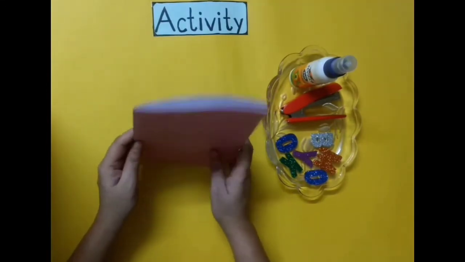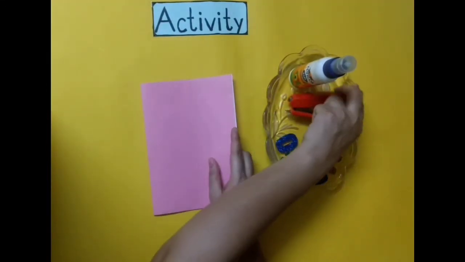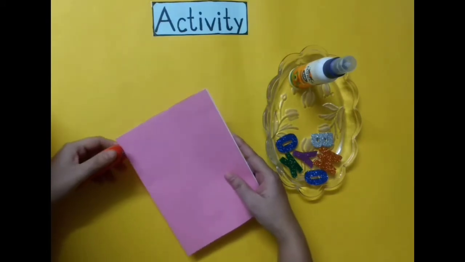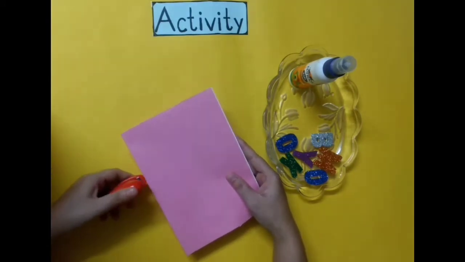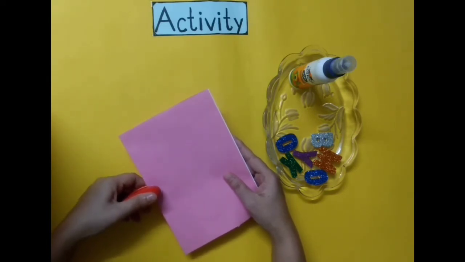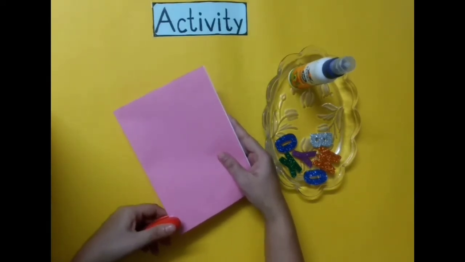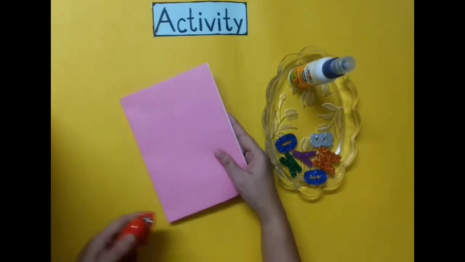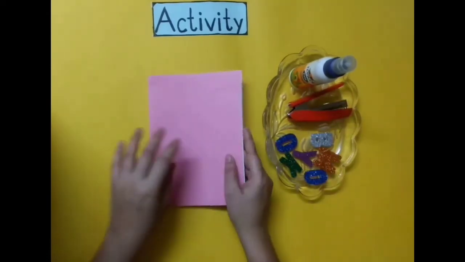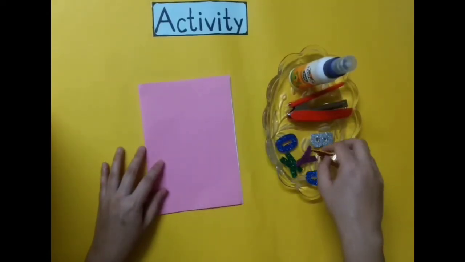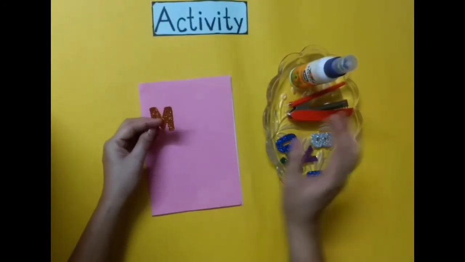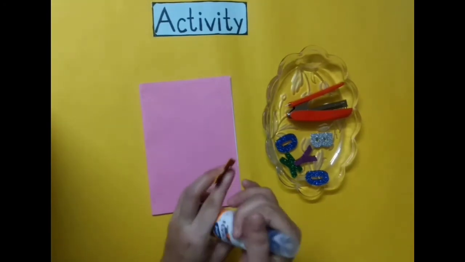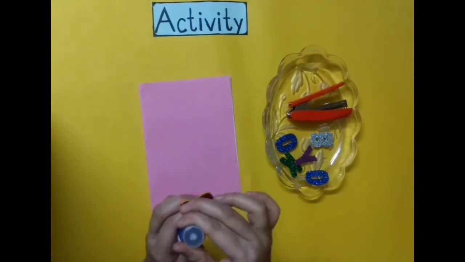After arranging these pages, with the help of stapler, we will staple these pages. Kids, do not use stapler. Tell your mama to staple these pages for you. Okay? Now, one by one, we will paste these alphabets with the help of this Fevicol.